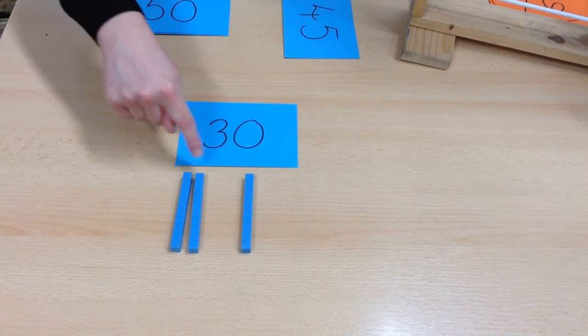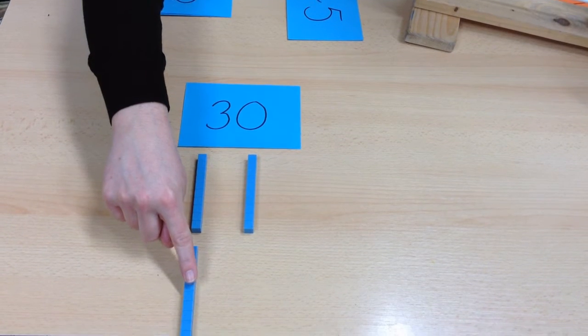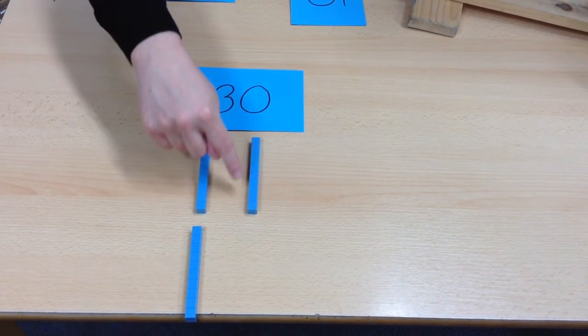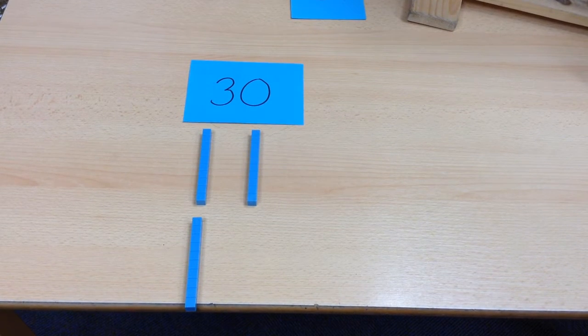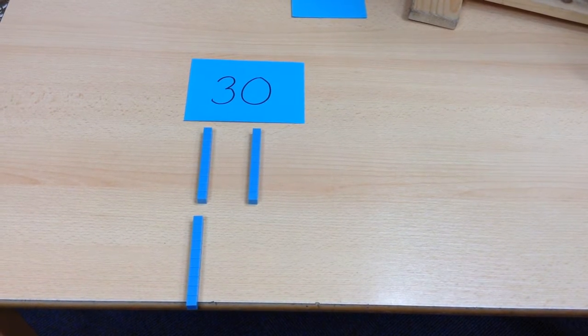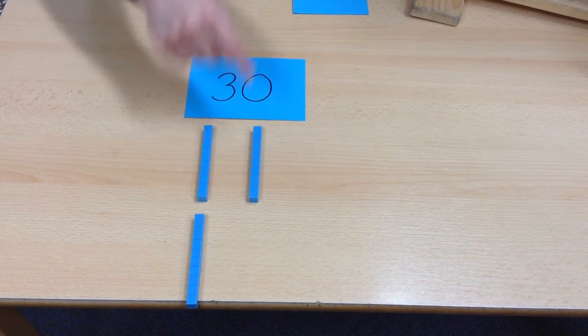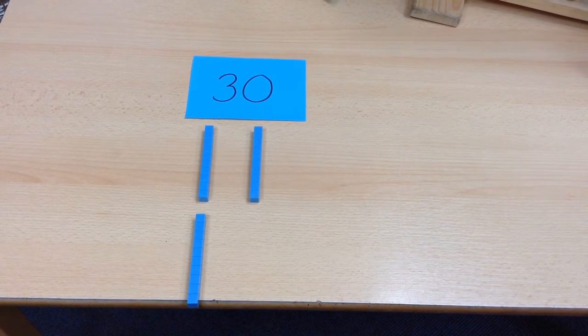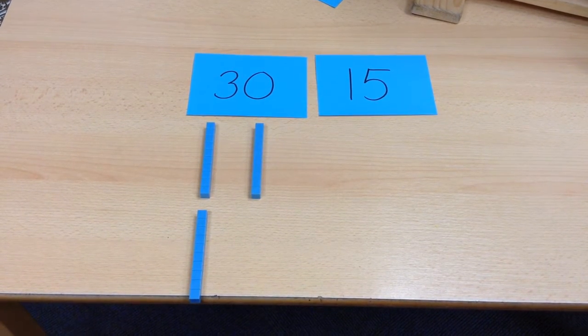So let's halve the 20. Half of 20 is 10. And then we've got 10 left to halve. You know what half of 10 is. It's 5. So half of 30 is 10 and the 5, which is 15. Half of 30 is 15.